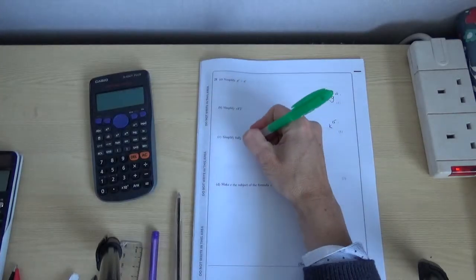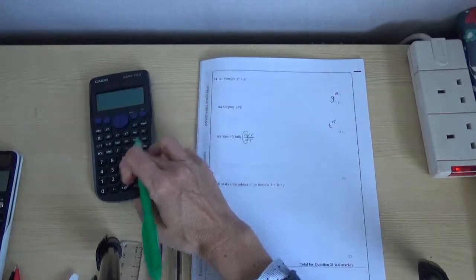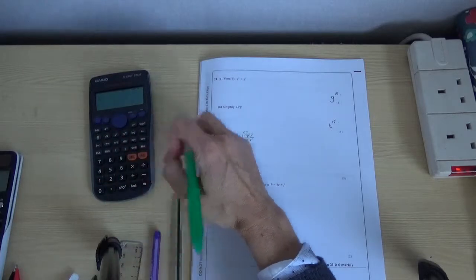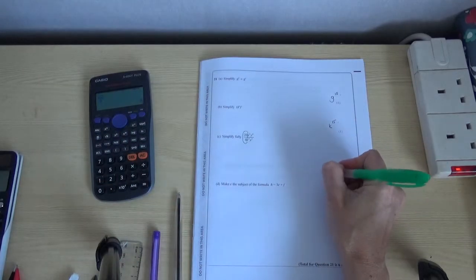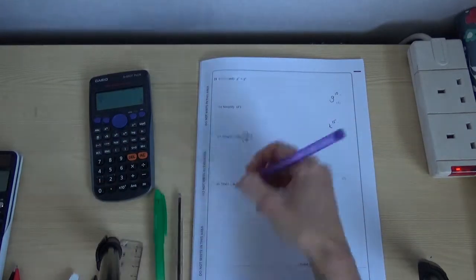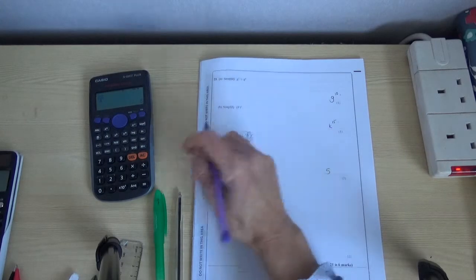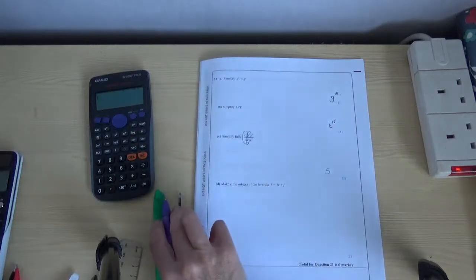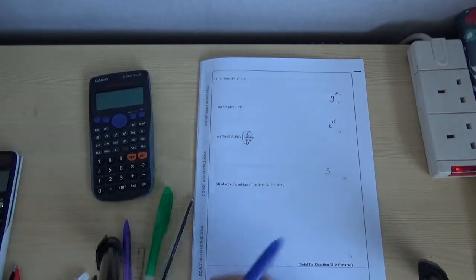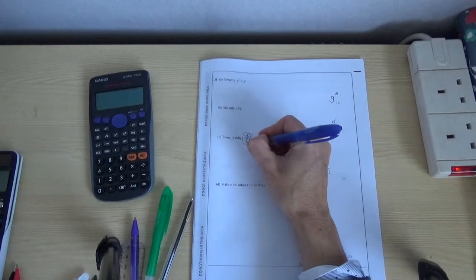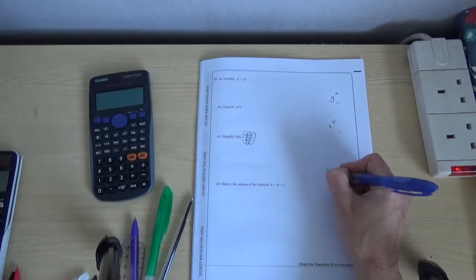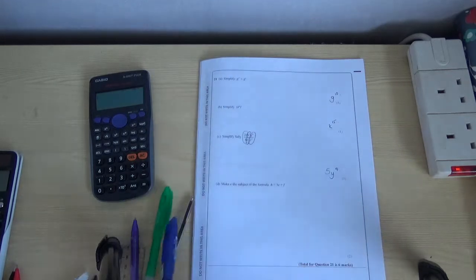Let's do the numbers first. So 20 over 4 is 5. Powers we subtract. 2 subtract 2 is nothing, so I don't even need to write any x's. And 6 subtract 2 is 4, so it's y to the power 4.